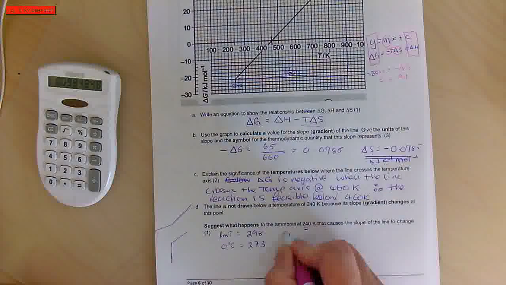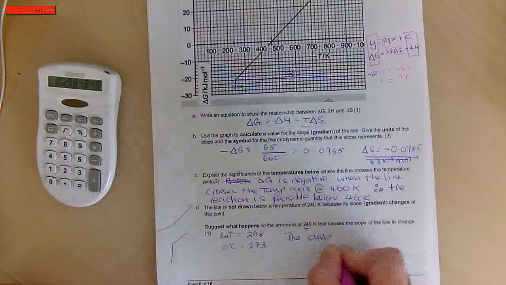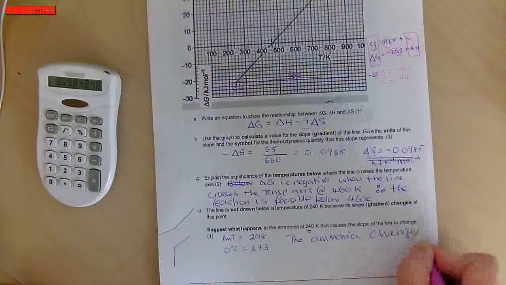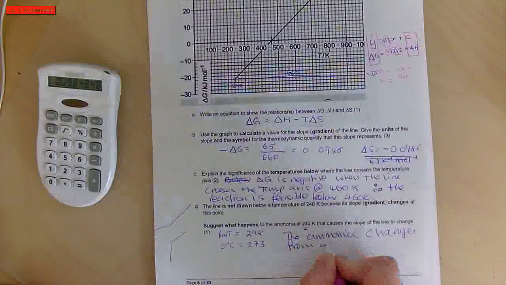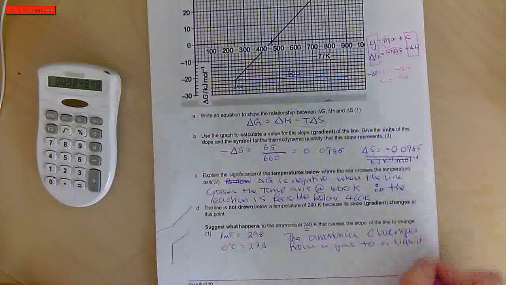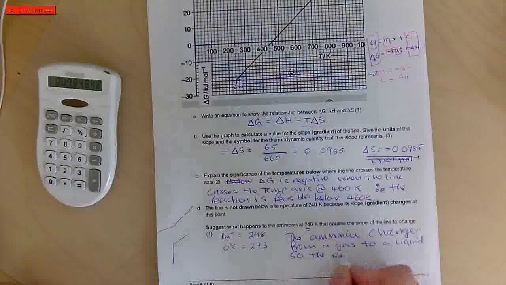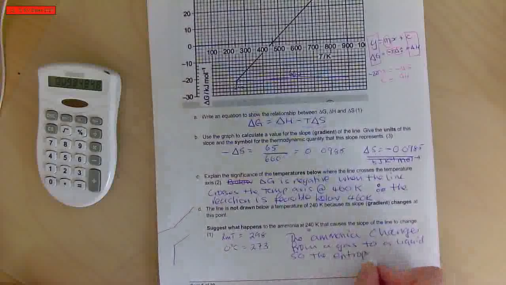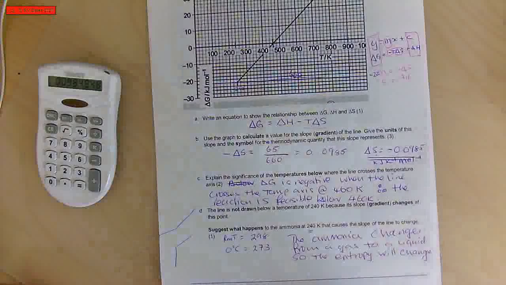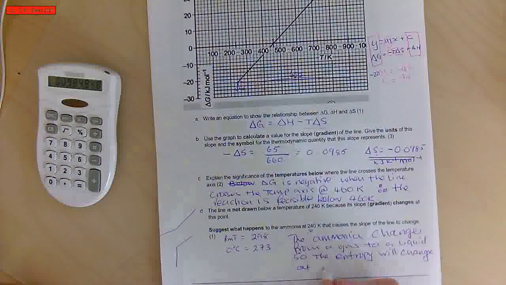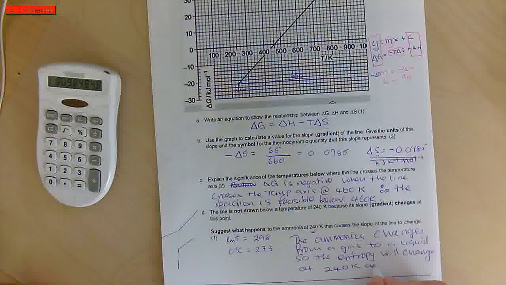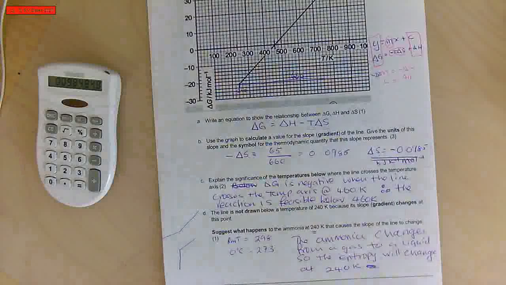So the ammonia changes from a gas to a liquid, so the entropy will change at 240 Kelvin. Okay, 240 Kelvin. That will answer that question there.